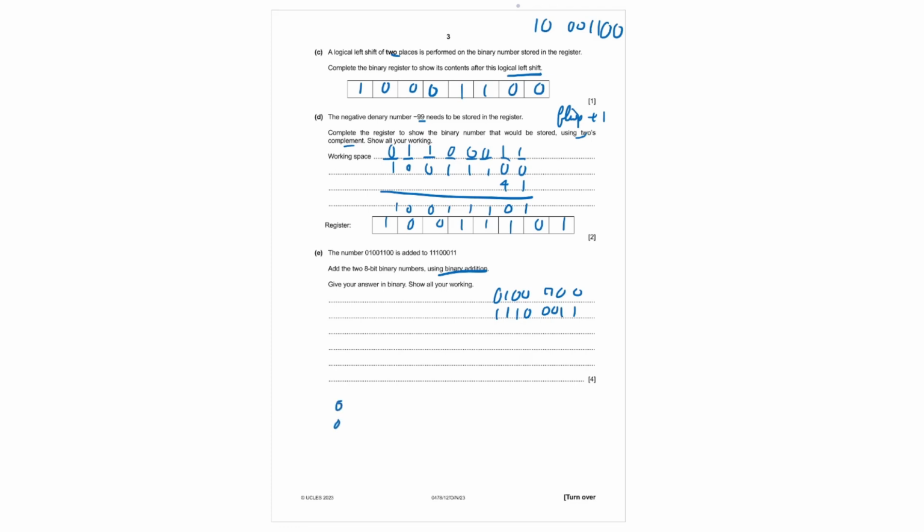11100011. Now we know that 0 plus 0 is 0. 0 plus 1 is just 1. However, 1 plus 1 is 1, 0, and 1 plus 1 plus 1 is just 1, 1. So when we combine, we get 0 plus 1 is 1, 0 plus 1 is 1, 1 plus 0 is 1, 1 plus 0 is 1, 0 plus 0 is 0, 0 plus 1 is 1, 1 plus 1 is 0 and carry the 1, and we have 1 plus 1 gives us 1, 0.